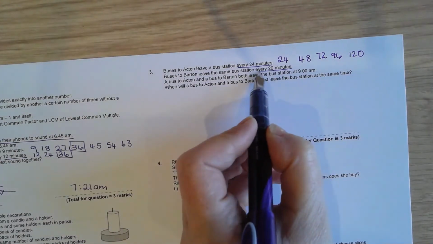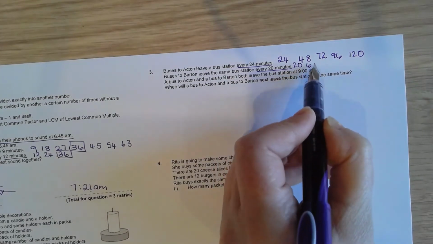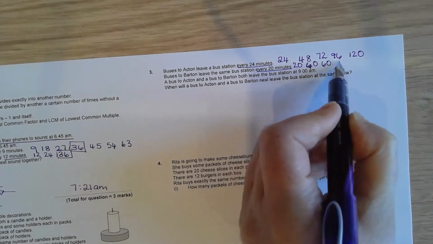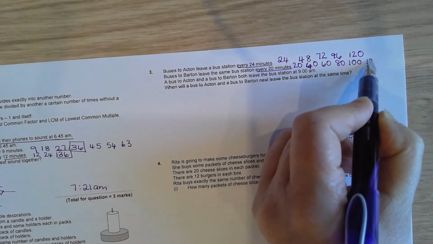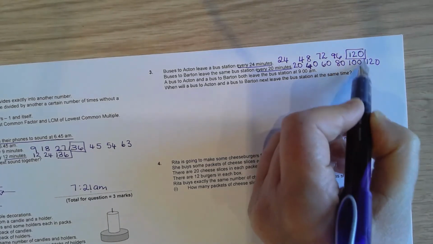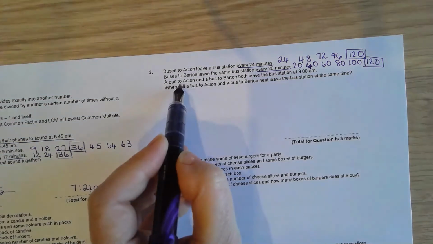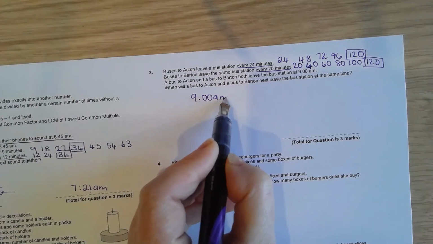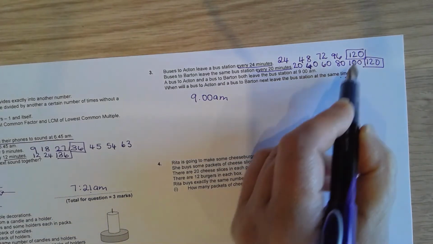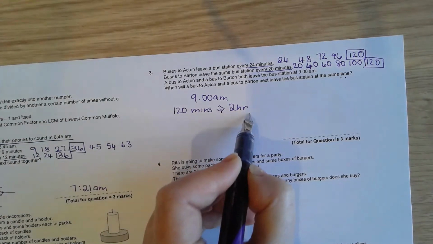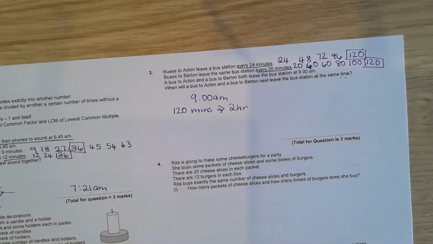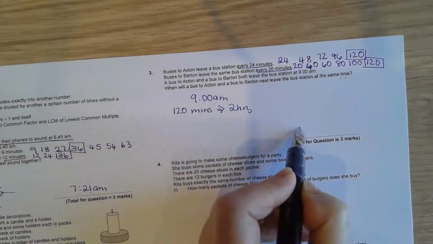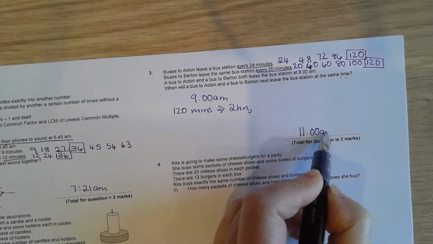Then it says every 20 minutes, so I'm going to write out my 20 times table. And I'm going to stop there because my number has repeated. It says that they leave together at 9 o'clock in the morning, and when will they leave at the same time again? So it's 120 minutes. Now we know 60 minutes is 1 hour, so 120 minutes is 2 hours. So 2 hours later, it'd be 11 a.m.